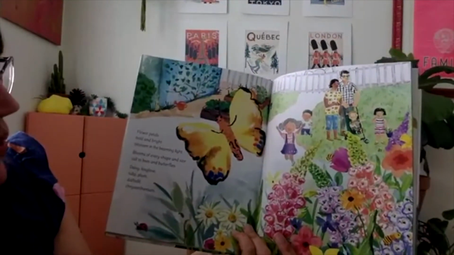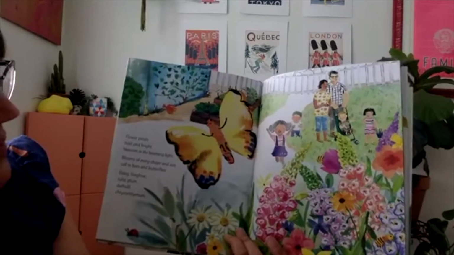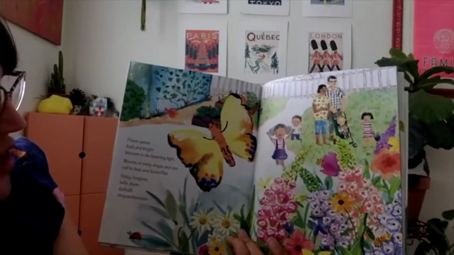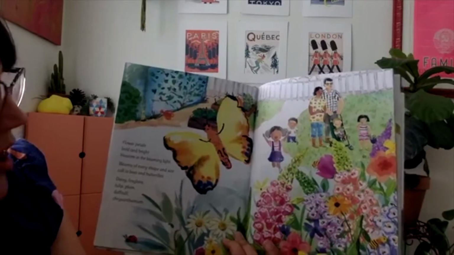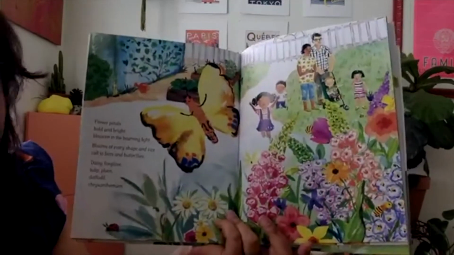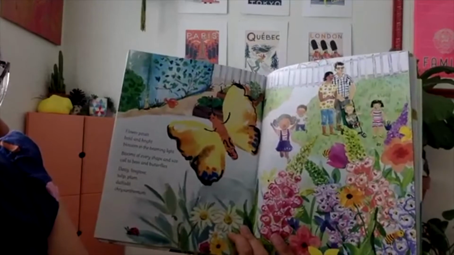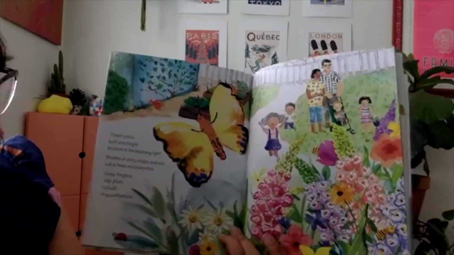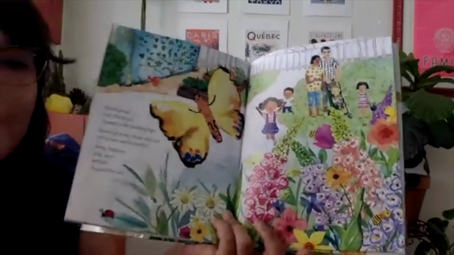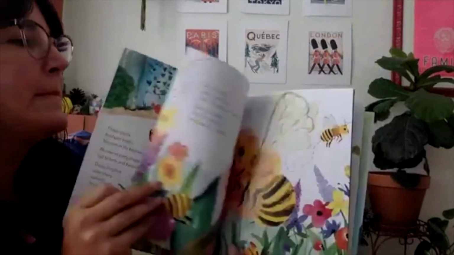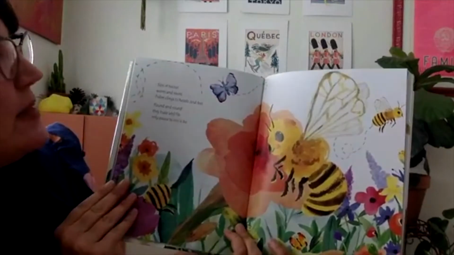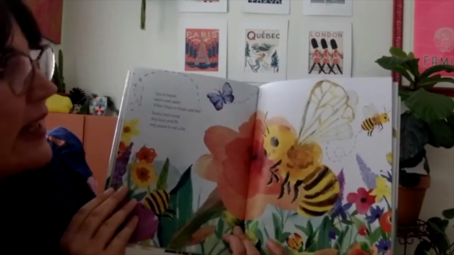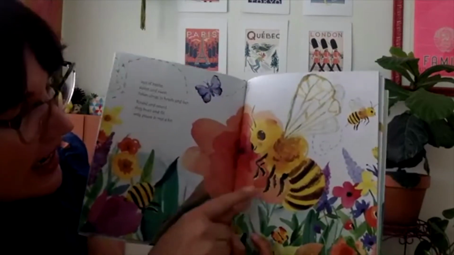Flower petals, bold and bright, blossom in the beaming light. Blooms of every shape and size call to bees and butterflies. Daisy, foxglove, tulip, plum, daffodil, chrysanthemum. Sips of nectar, warm and sweet, pollen clings to head and feet.